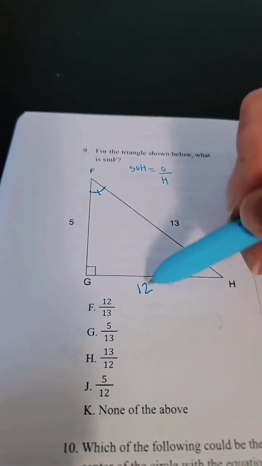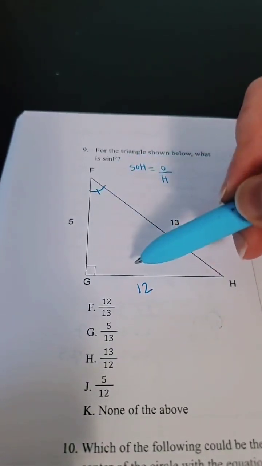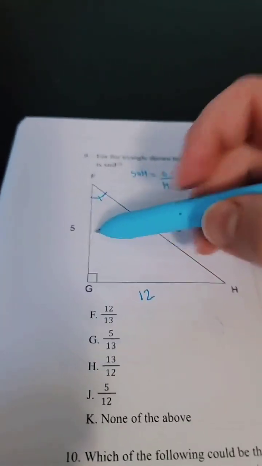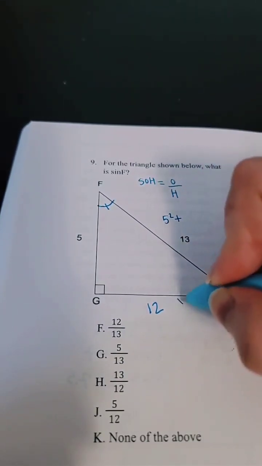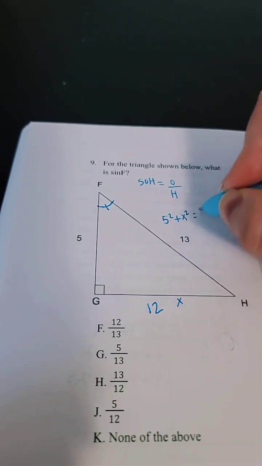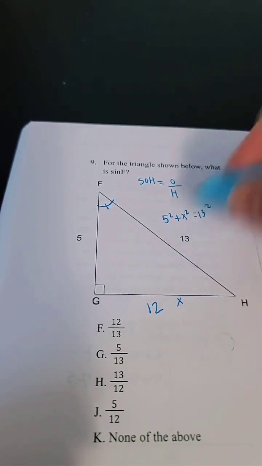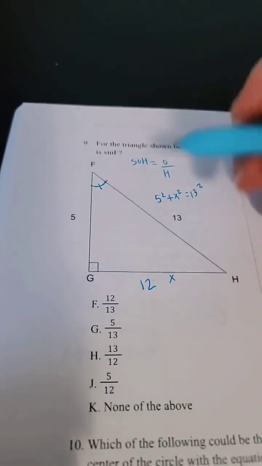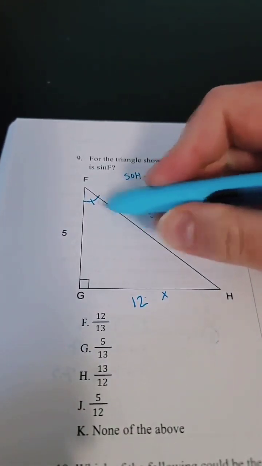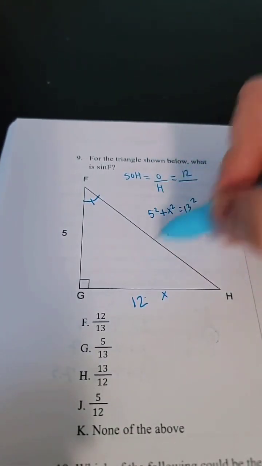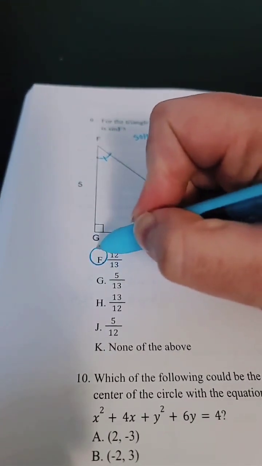If you forgot that this was one of the Pythagorean triples that you memorized, you could have just used the Pythagorean theorem and said 5 squared plus x squared, where x would be this side over here, has to equal 13 squared, and you could have solved for x. But I have it memorized, so I'm just going to say that that's 12, because I know that. So this is going to be equal to 12 as the opposite side for F over the hypotenuse, which is 13. So 12 over 13 is the sine of F, right there.